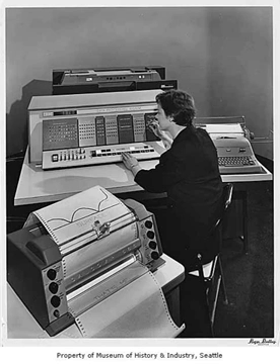Early commercial fully transistorized large-scale computers.